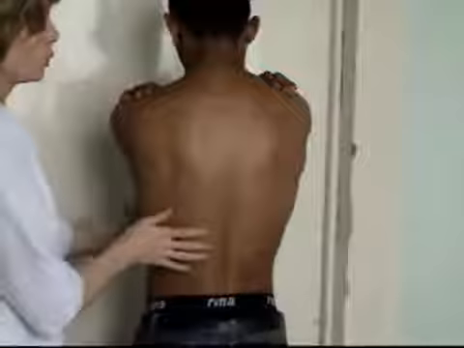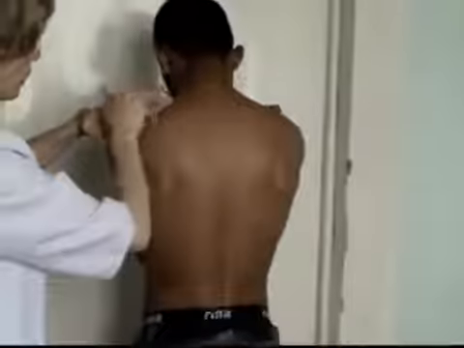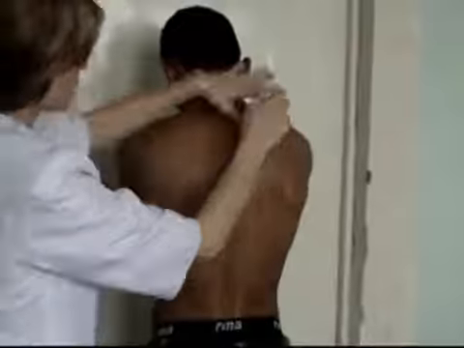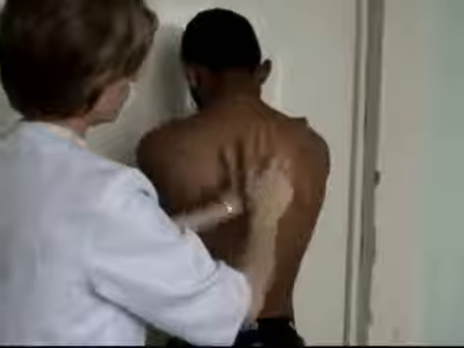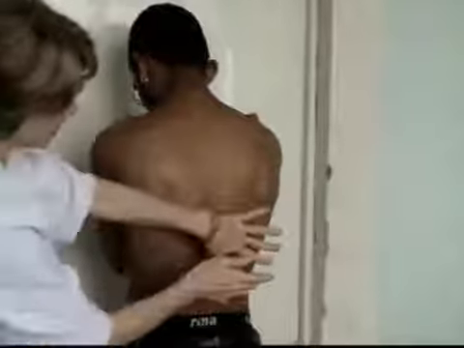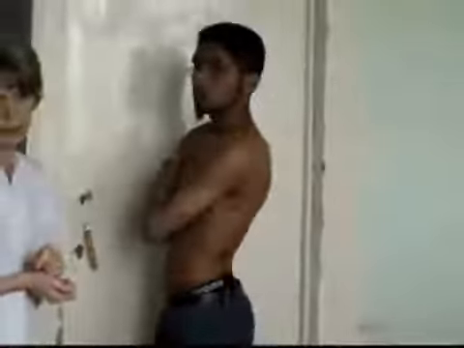At the back, the patient again crosses his elbows. We'll start percussion from the suprascapular fossa, then along the scapula, with the finger near the scapular angle, not near the spine, and then under the scapula. That's all.